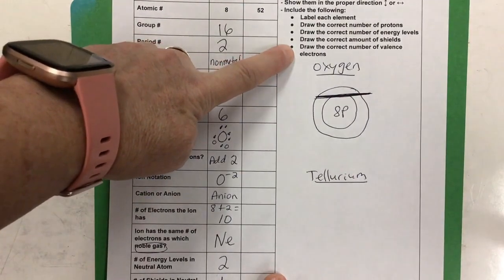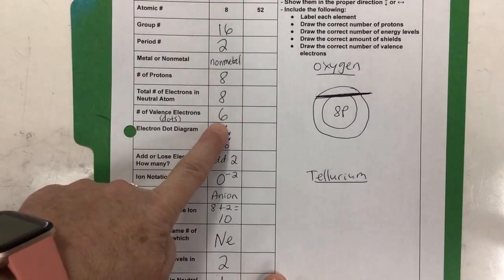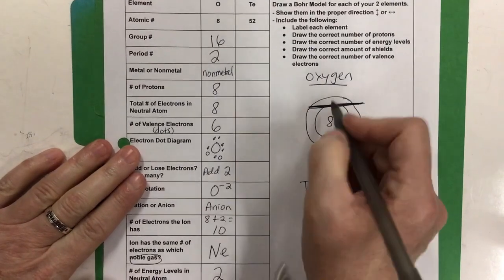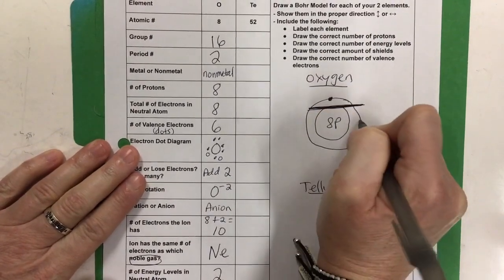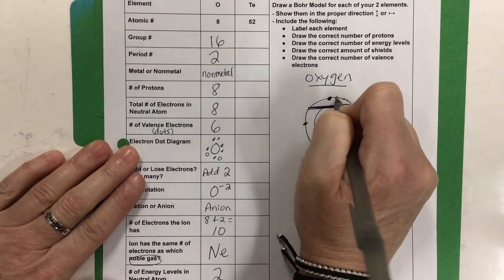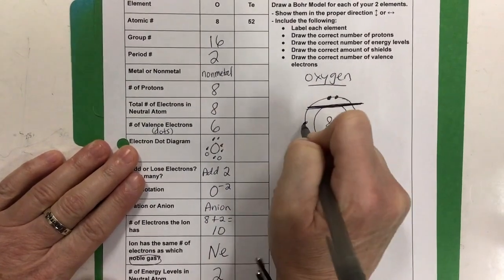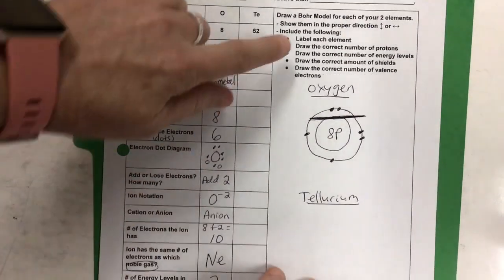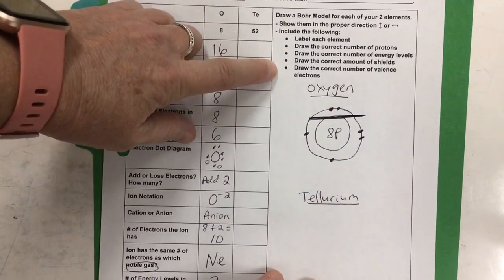And then I have to draw the correct number of valence electrons. So valence electrons is 6. So I have to draw 6 valence electrons. Those go in the outside circle here. So 1, 2, 3, 4, 5, and 6. Okay? And that completes the requirements that I need for my Bohr model.